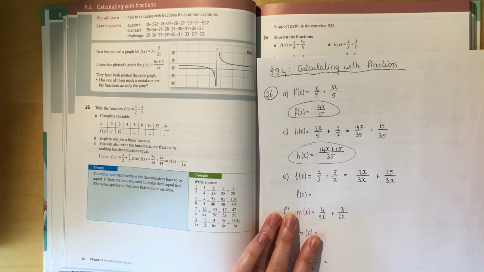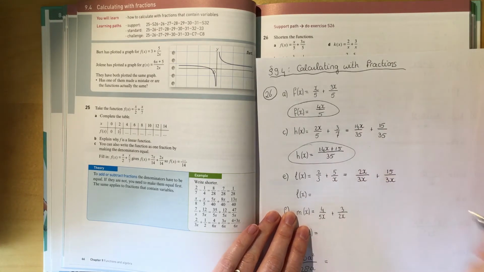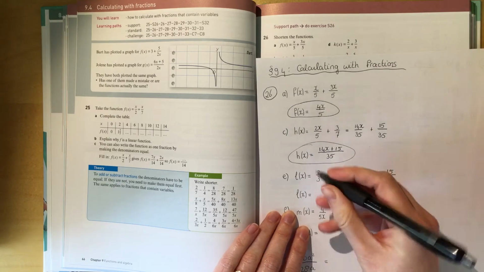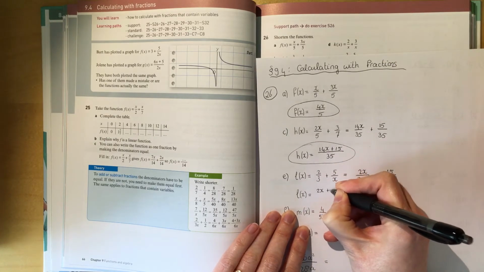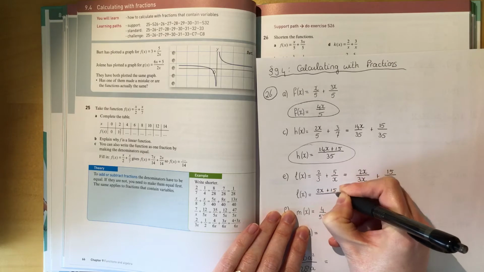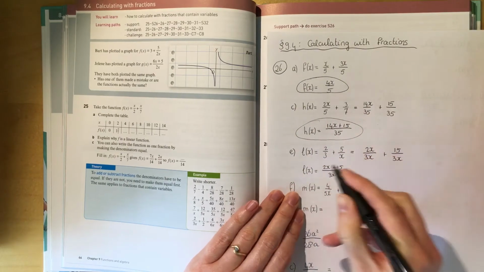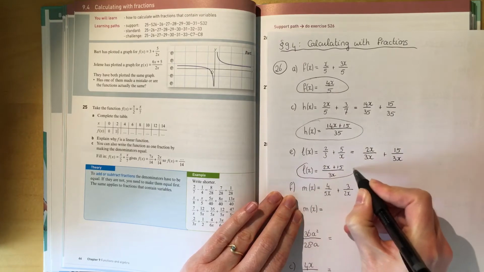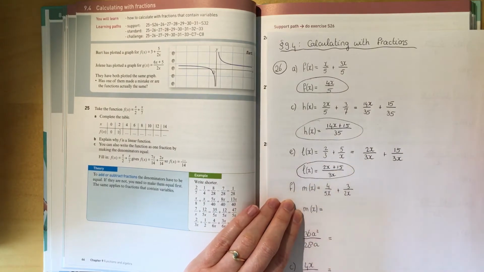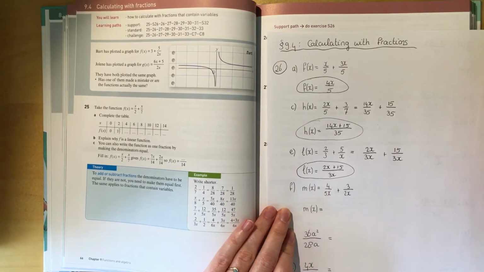Now I can add up these two fractions. The numerator becomes 2x plus 15. That cannot be added together, so just write it as a sum, and the denominator 3x. So the final answer is L of x equals 2x plus 15 over 3x.